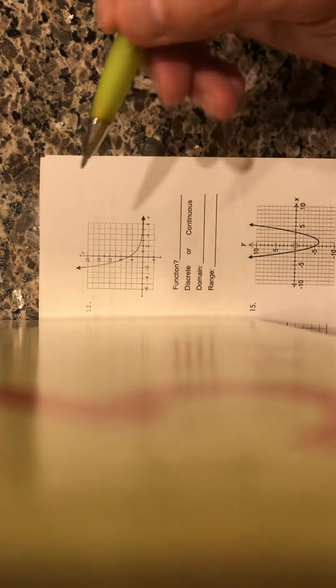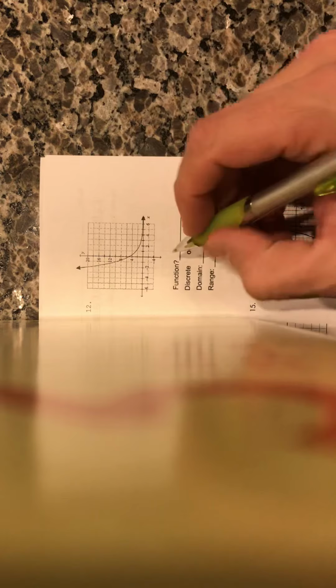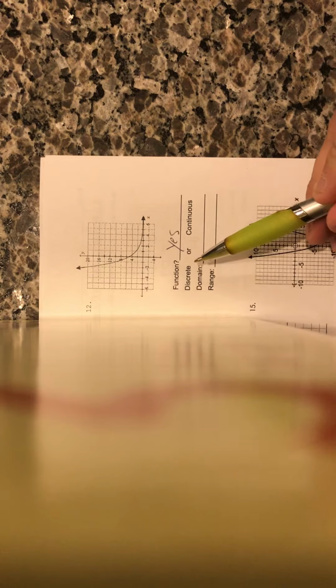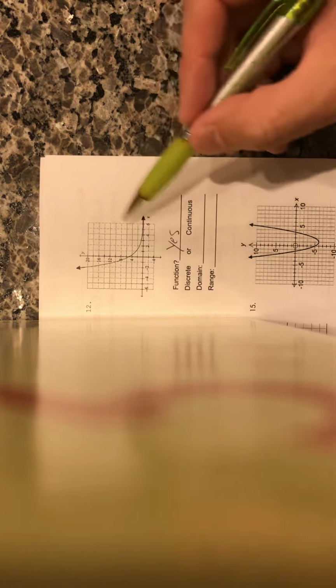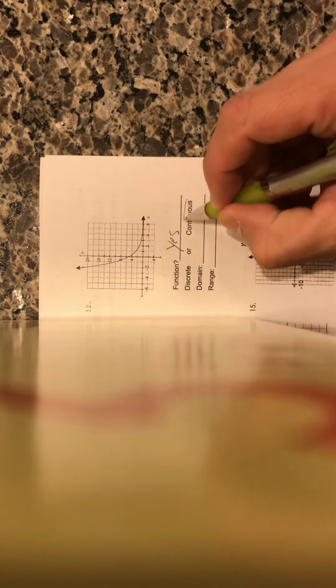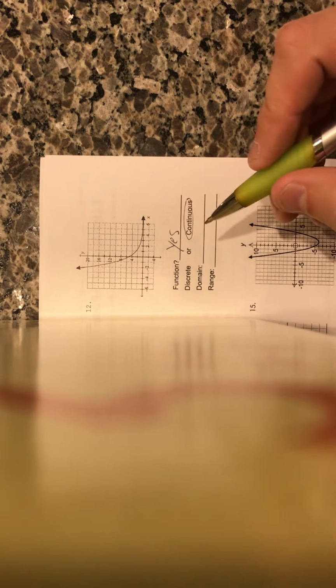So all right there, let's try number 12 as well. Now we ask, is it a function? It does pass the vertical line test, so yes, it's a function. Next question, is it continuous or discrete? Well, it's a connected line, right? It's a solid line on a graph, therefore it is continuous, not a set of points.